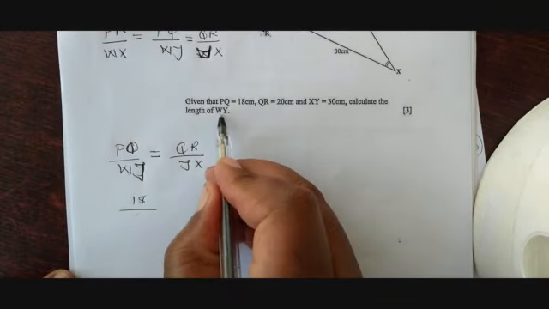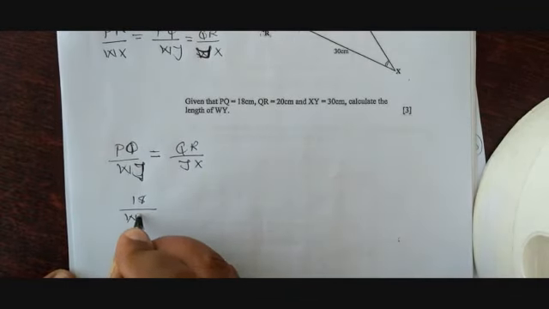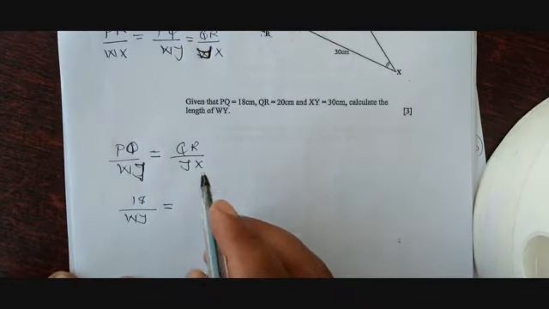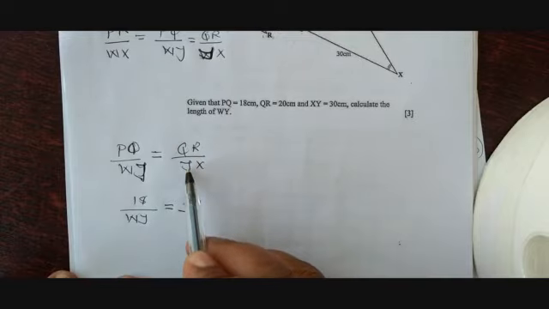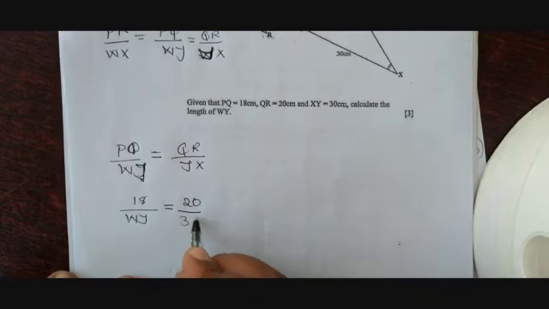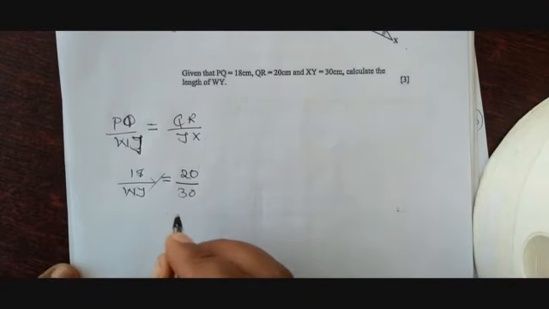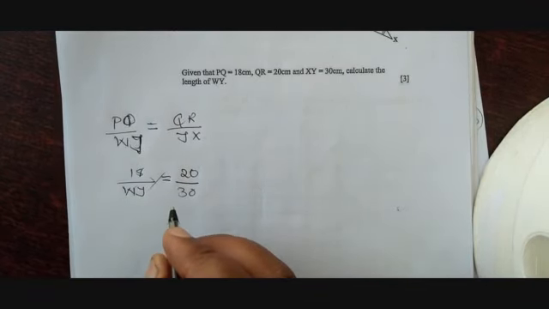So YW is the one that we are looking for, so it will remain as YW. What is my QR? When you check here, our QR is 20, so I'll say 20, divided by what is my YX? YX is 30. Okay, so you cross multiply. Don't multiply in advance, just write the expression for multiplication.